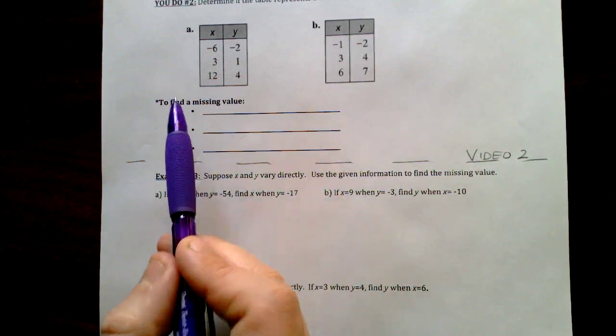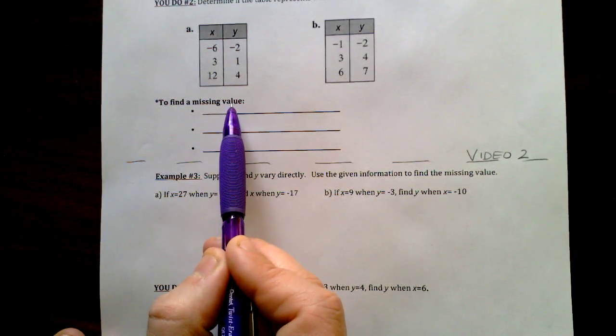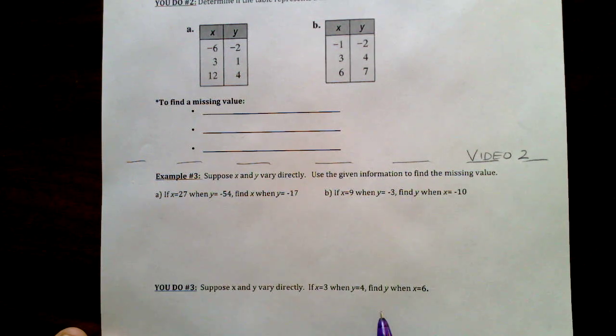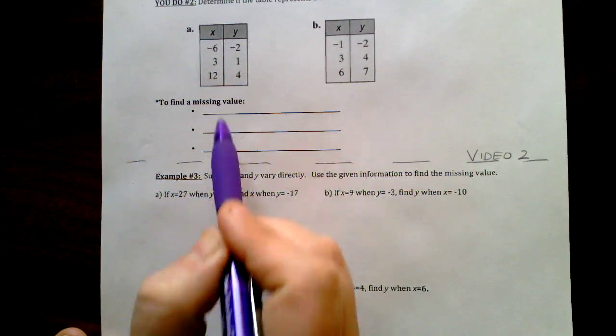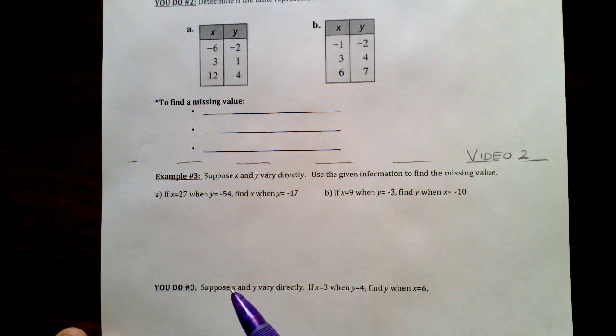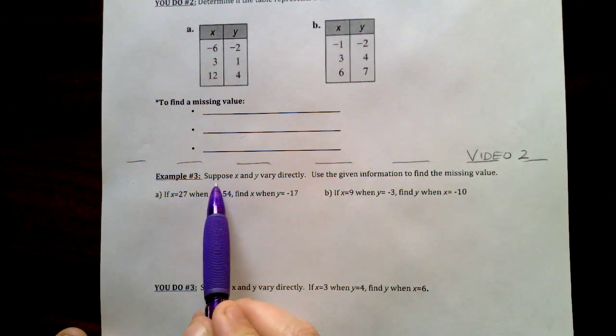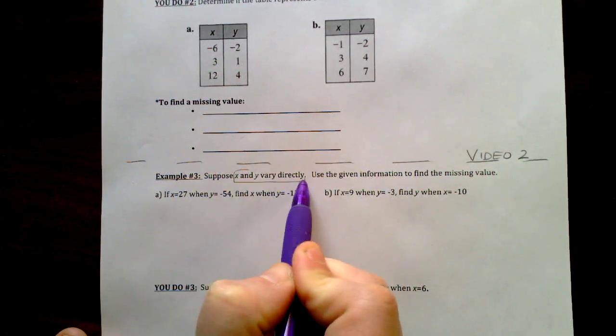All right, so the next thing we're going to talk about is finding a missing value. These are our examples of that. I'm going to do one, and then I'm going to go back and translate it into steps. Okay? Suppose that these two vary directly.